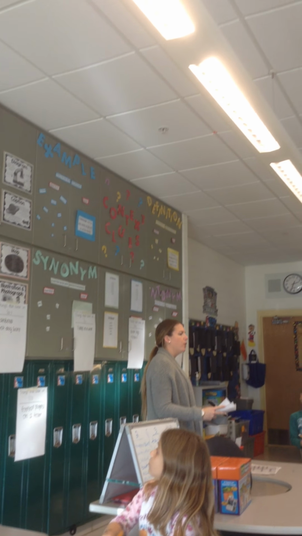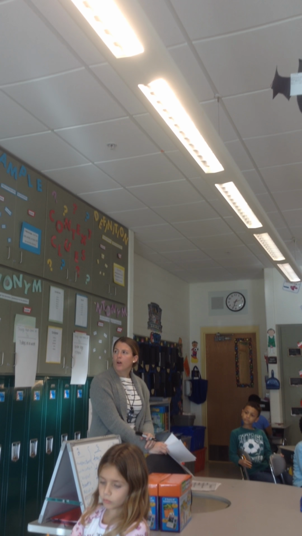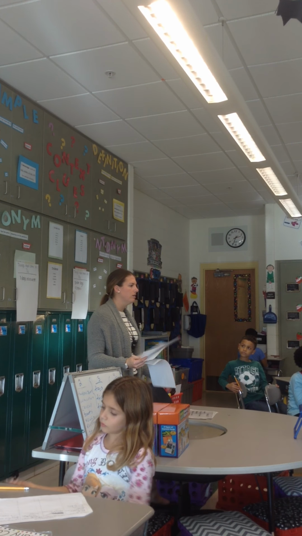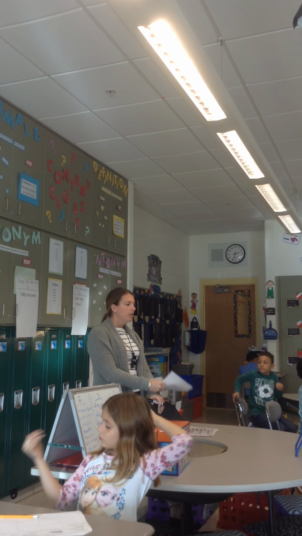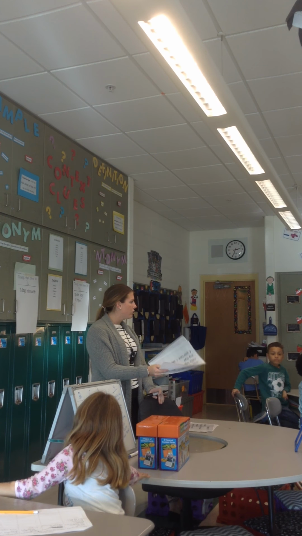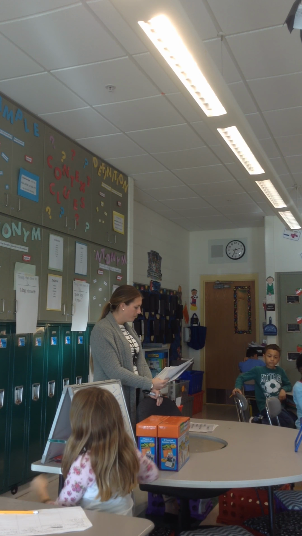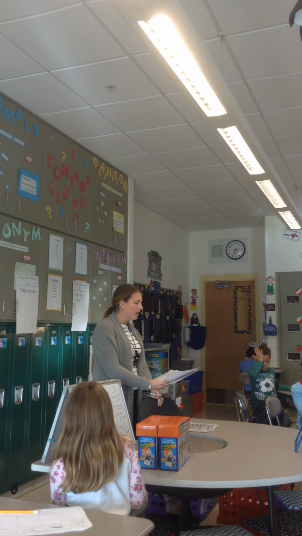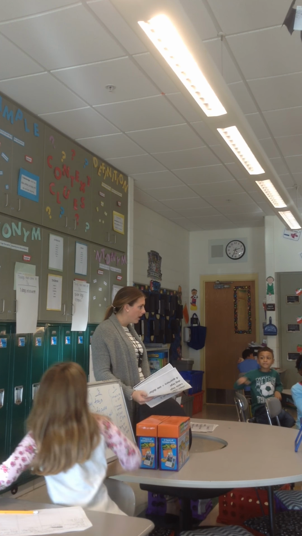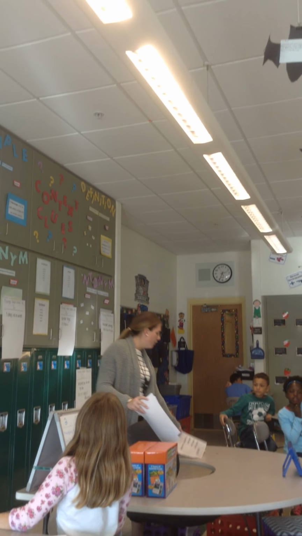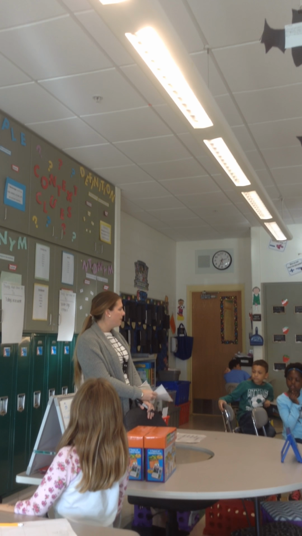Alright, and then 4s, 3s, and 2s. We had for 4s, car wheels and car doors. I heard a couple people say chair legs, table legs. You could have had those. I had a couple people point those out. You could have dog legs. The typical dog has 4 legs. Okay? For 3s, hands down.